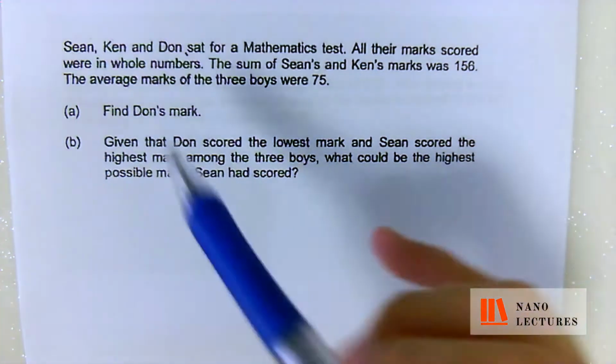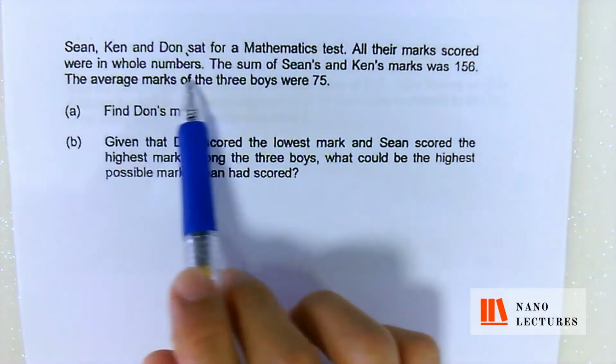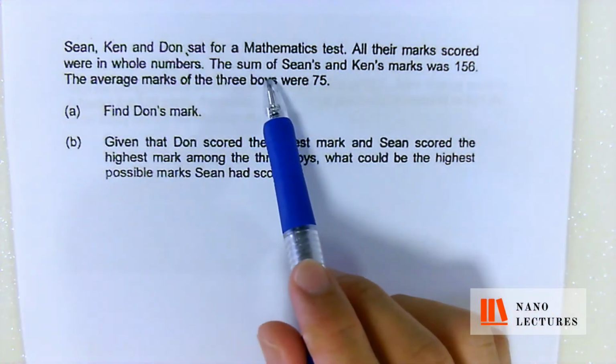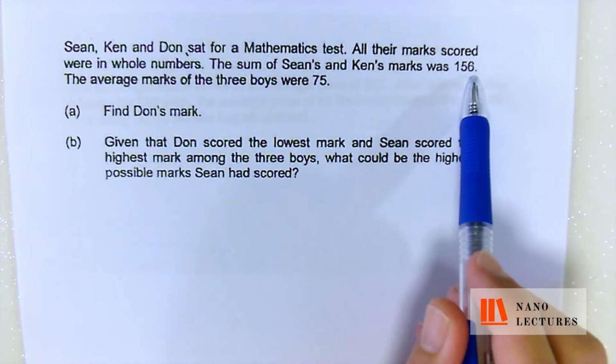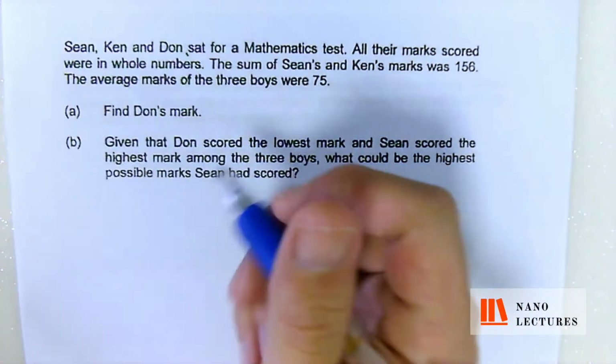Question. They said that Sean, Ken, and Don sat for a math test. All their marks were whole numbers. The sum of Sean's and Ken's marks was 156. The average mark of the 3 boys is 75. Find Don's mark. Part A, very simple.